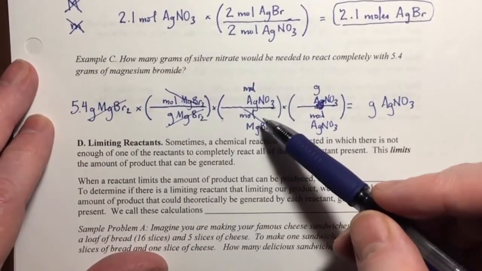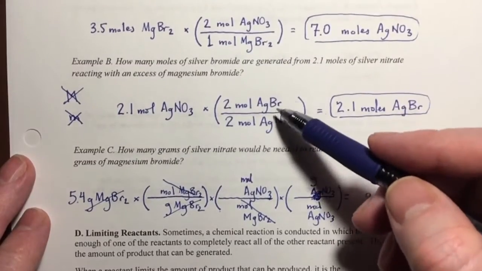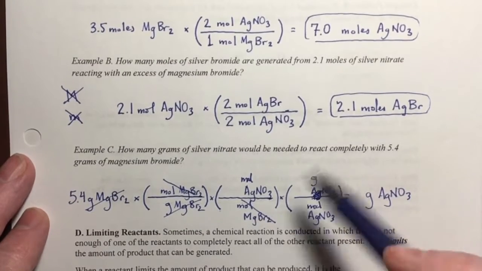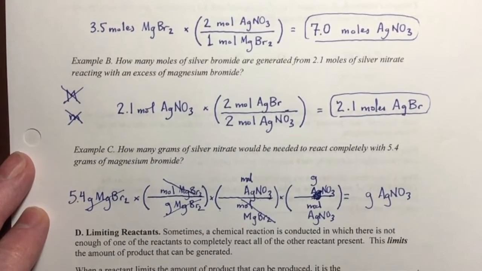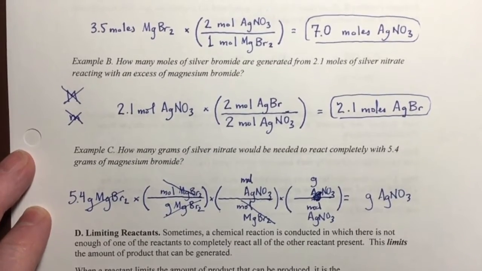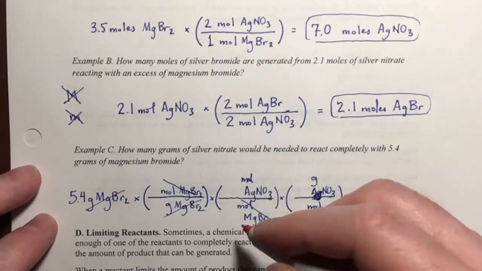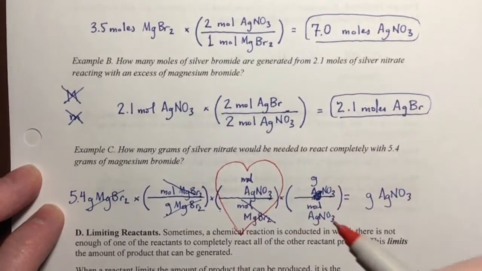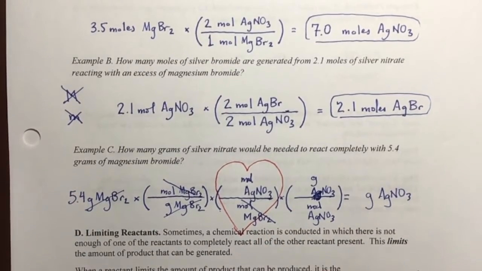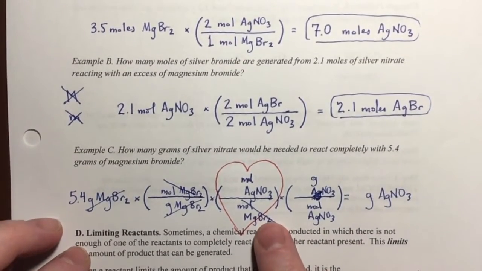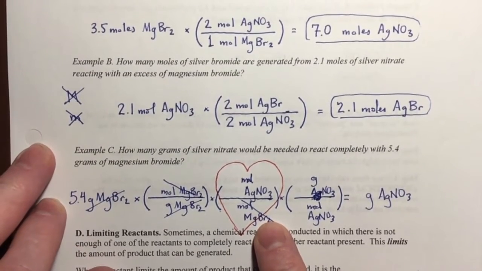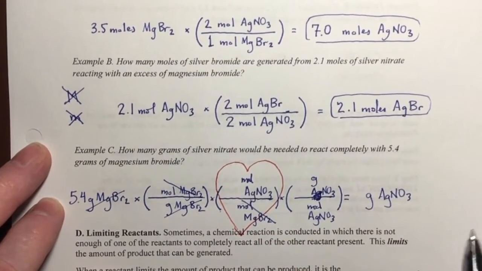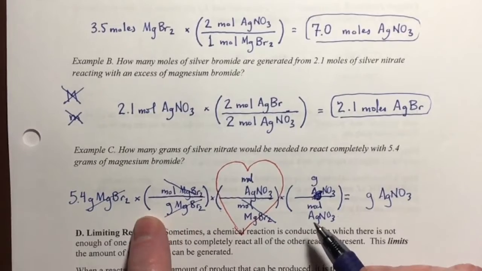I'd like to point out again that just as we did above, we are going through a mole-to-mole conversion step. And that is very important to stoichiometry problems. And it is so important that I call it the heart of the stoichiometry. The mole-to-mole conversion step is the heart of stoichiometry. You must go through a mole-to-mole conversion in order to do a stoichiometry problem. So now let's go back and fill in these numbers.